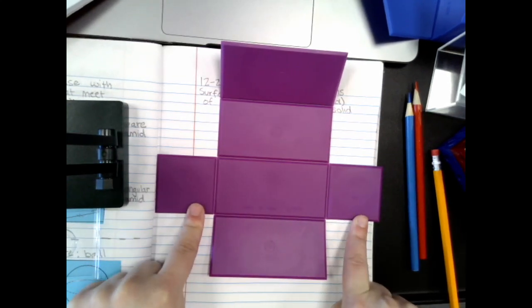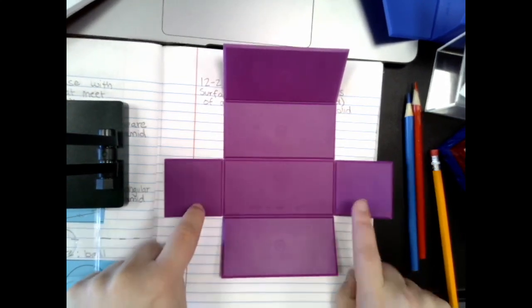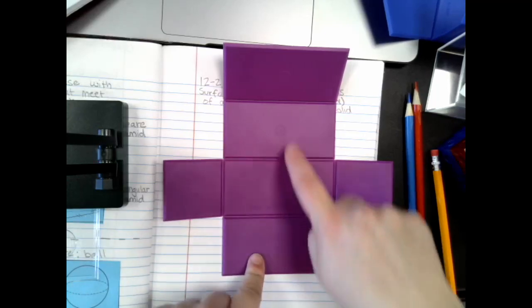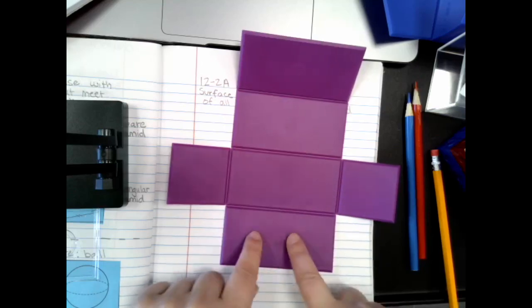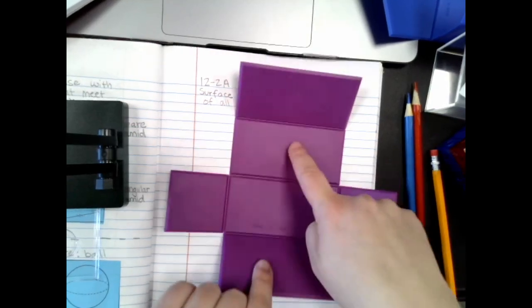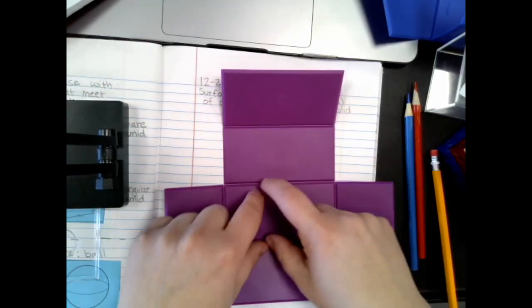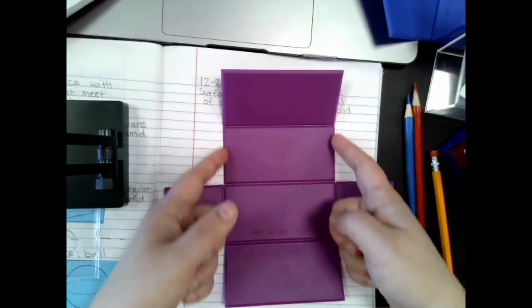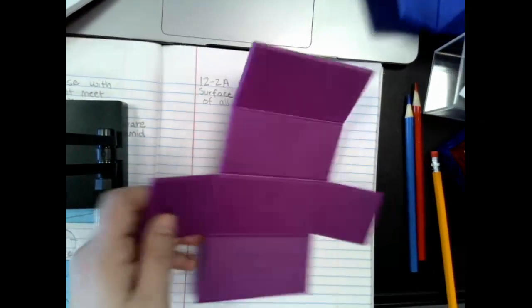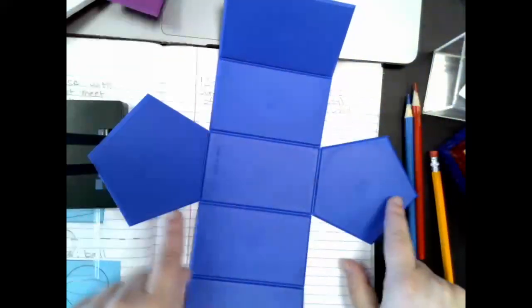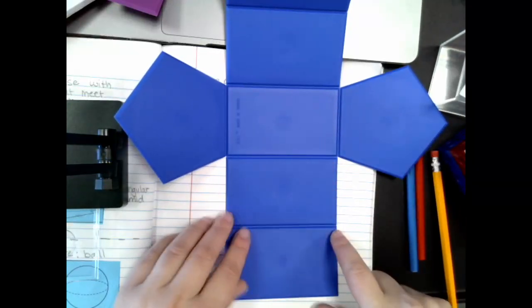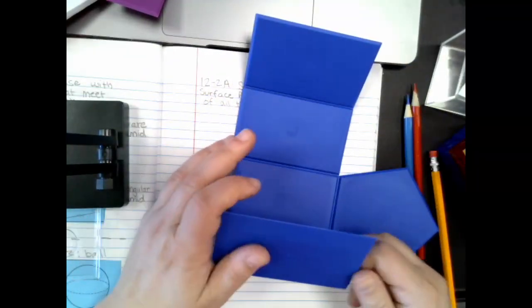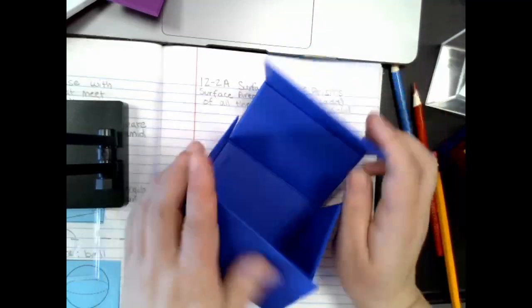How many bases are there? 2, one on each side. And then we have these rectangles going between. So we could find the area of these squares and then find the area of these rectangles. These rectangles all match. They're all the same amount. They match the length and their width are all the same amount in this case. So same thing here with this one. Okay, we have our bases are these pentagons, and then we have these rectangles that are connecting them that are all the same area of each one that go around the outside.